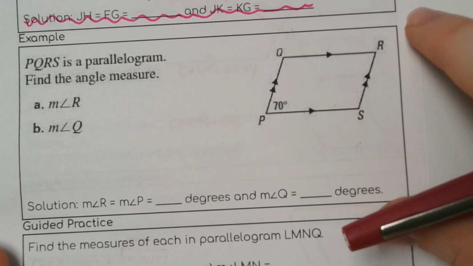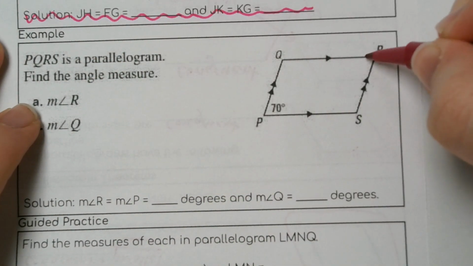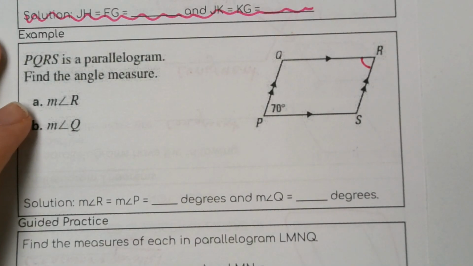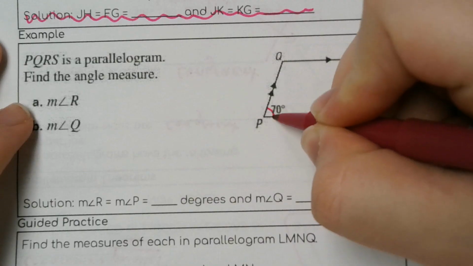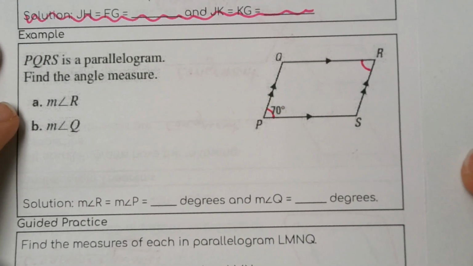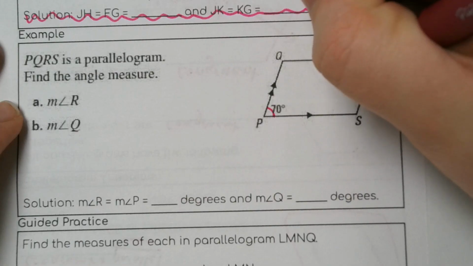Okay. So, next one. We have PQRS is a parallelogram. You want to find the angle measurements. So, we want to find the measure of angle R. We know that the opposite angles are congruent. That's what we wrote down earlier. So, since P is 70, R is also 70 degrees.